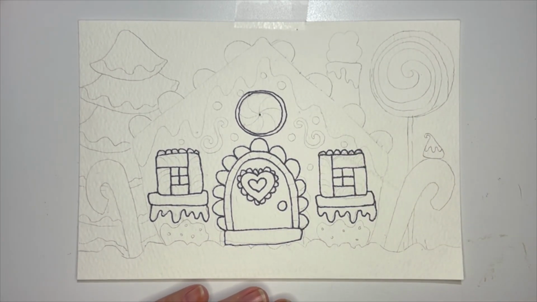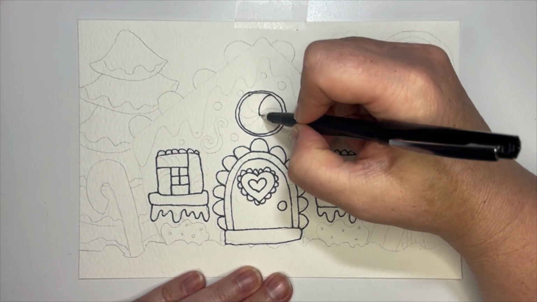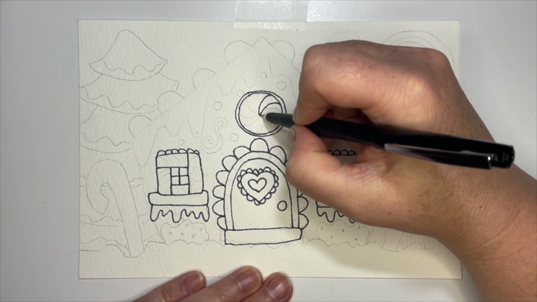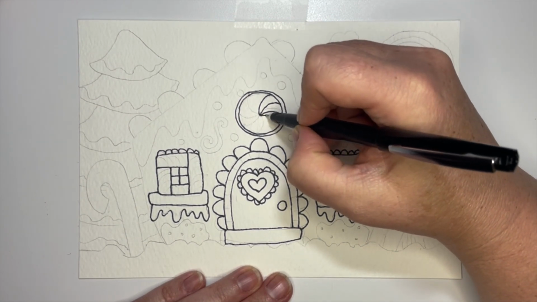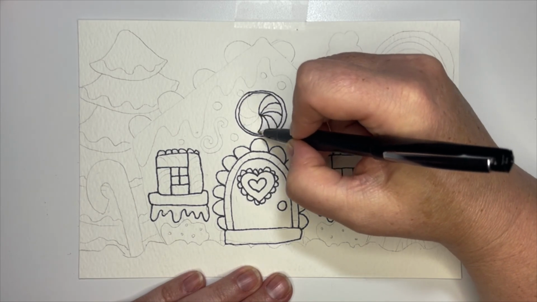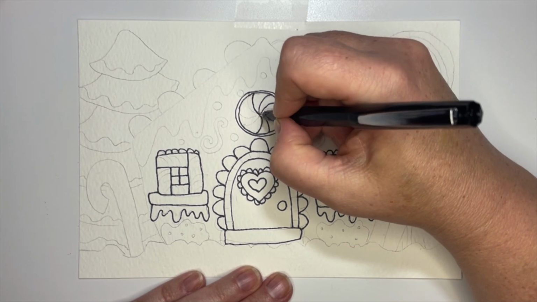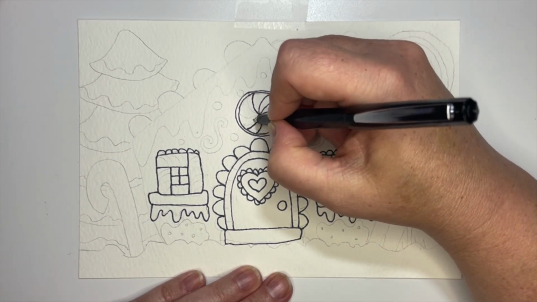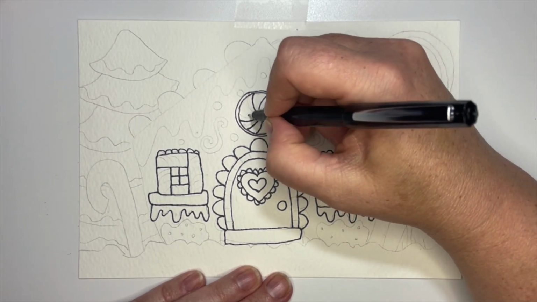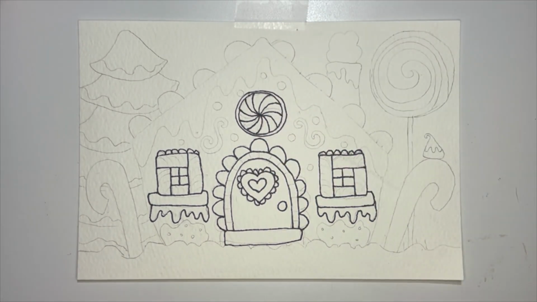And then I'm going to make some curvy lines outward, kind of like this. So they're all going to curve around. So now we have a little peppermint window. That's so cute.